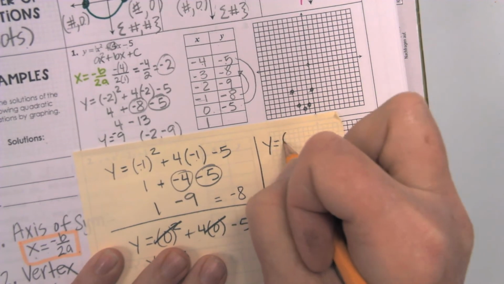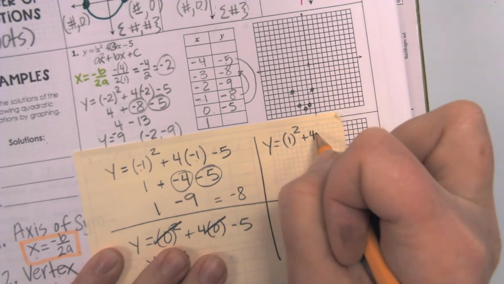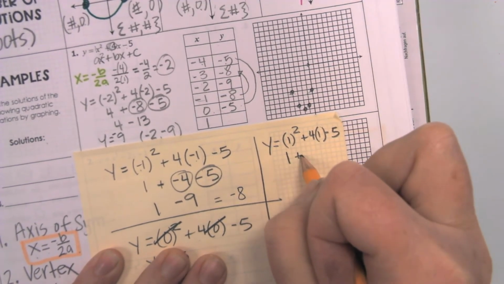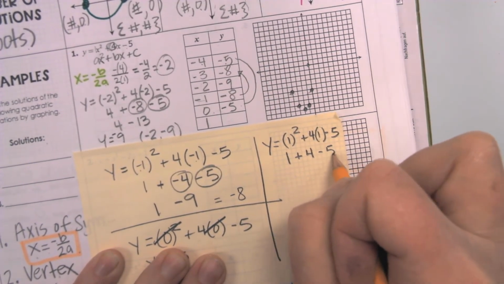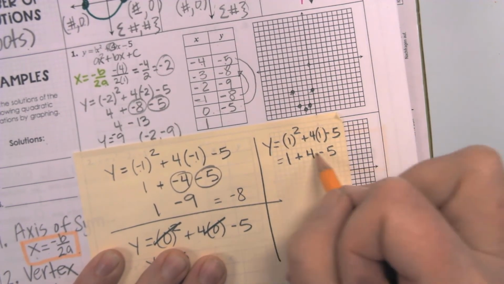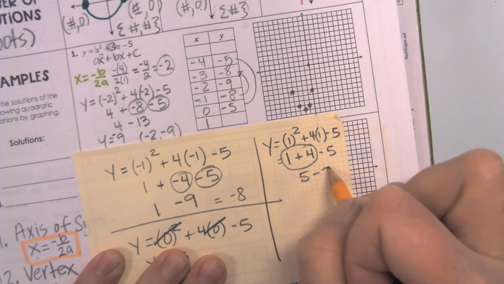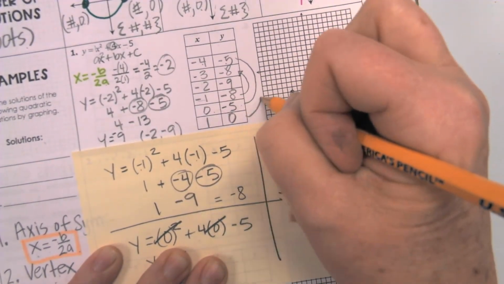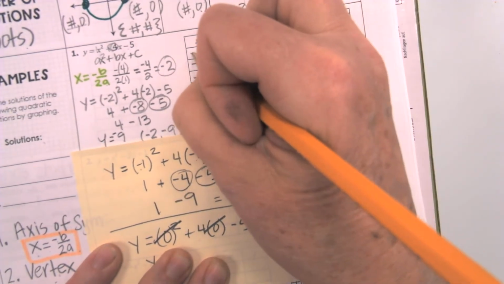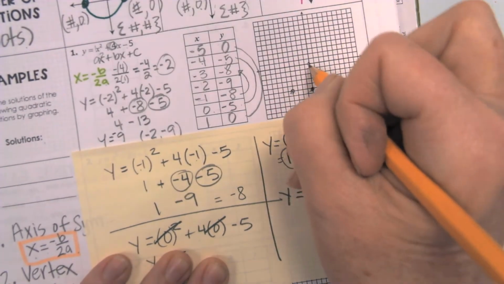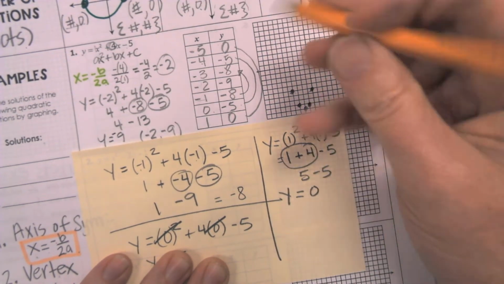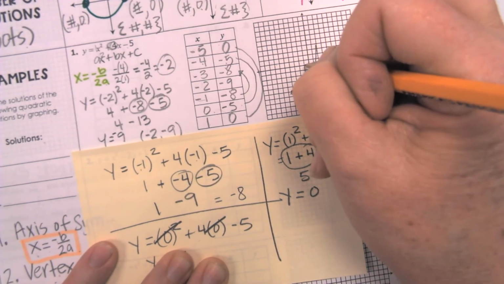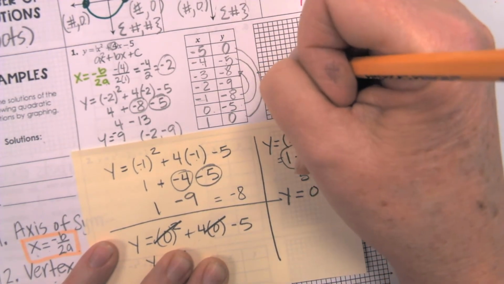y equals 1 squared plus 4 times 1 minus 5. So that would be 1 plus 4 minus 5. Oh, look at that. It is a 0 because 1 and 4 is 5 minus 5. y equals 0. And since this one is a 0, then that means this one is a 0. Okay, so I got to go to 1, 0 right there. So now I have 1, 2, 3, 4, 5.